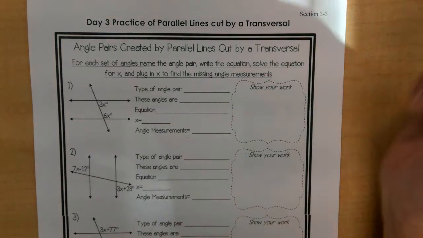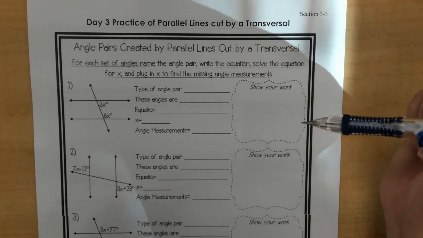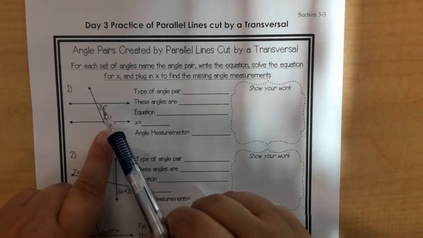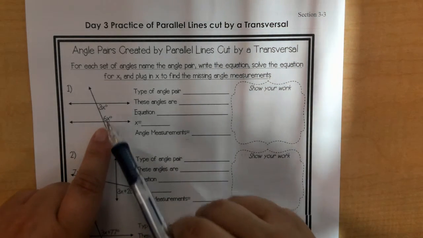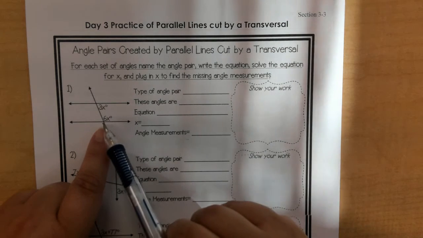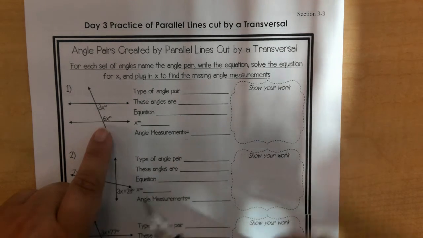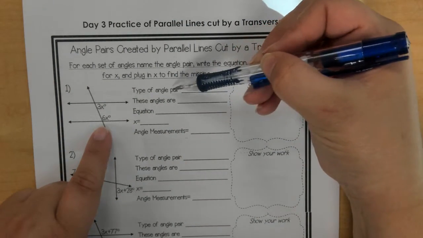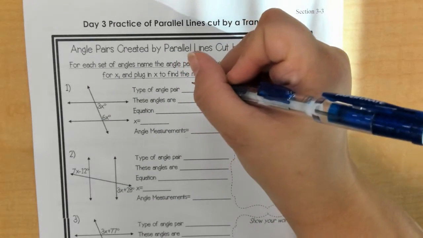Okay, for day 3 practice, which is also incorporated into day 3 notes, it's very similar to day 2. So I'm going to look to see, okay, 3x and 6x. What relationship did these two angles share? Well, they're same side interior angles. So, type of angle pair, we would say same side.